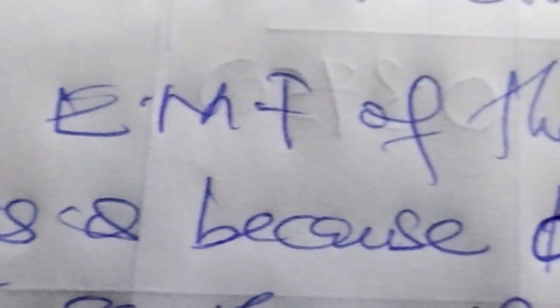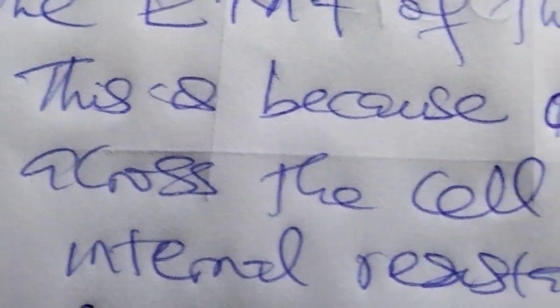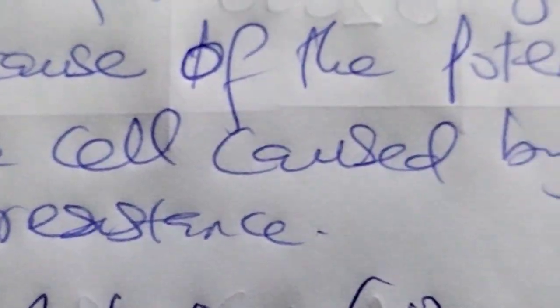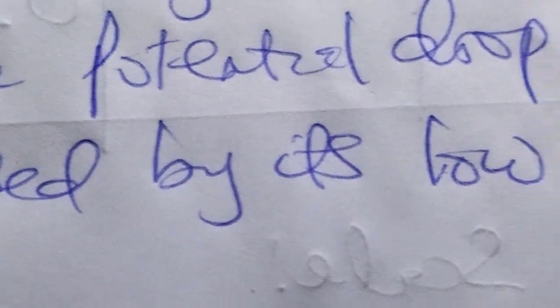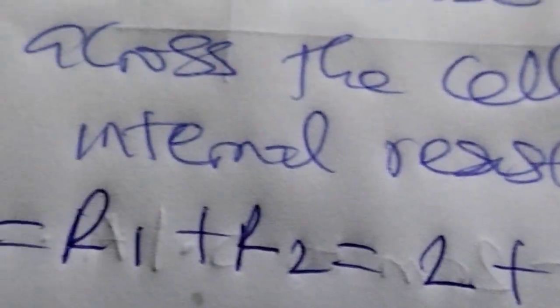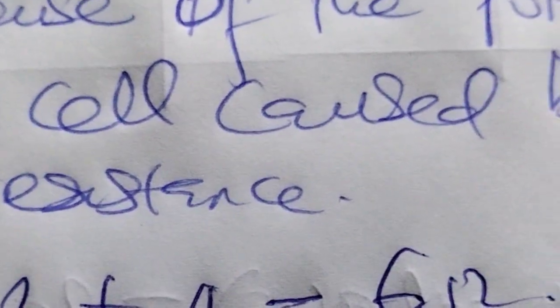Solution: the EMF of the cell is always greater than the potential difference because of the potential drop, or I can call it the lost volts, across the cell caused by its internal resistance.